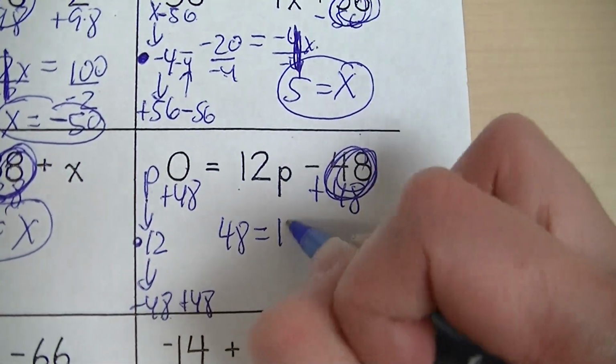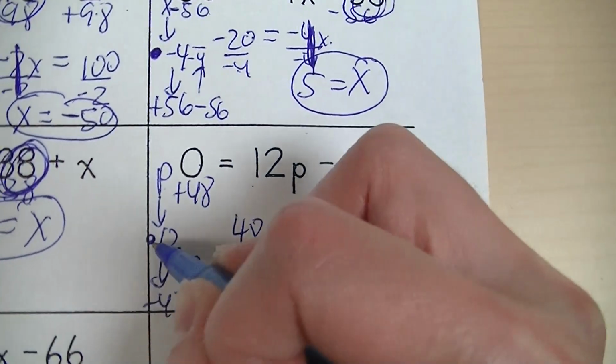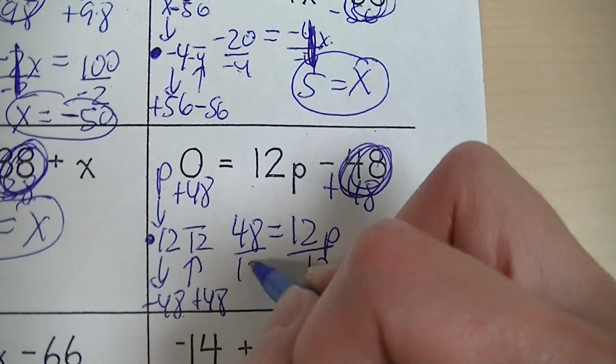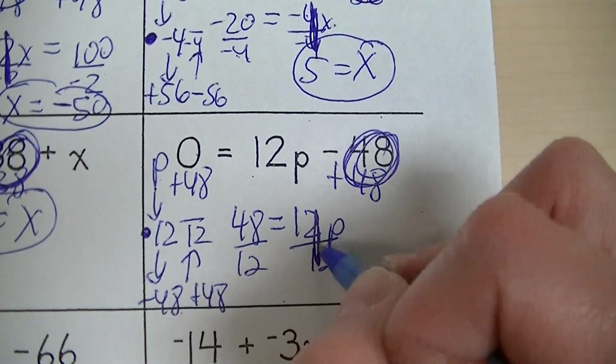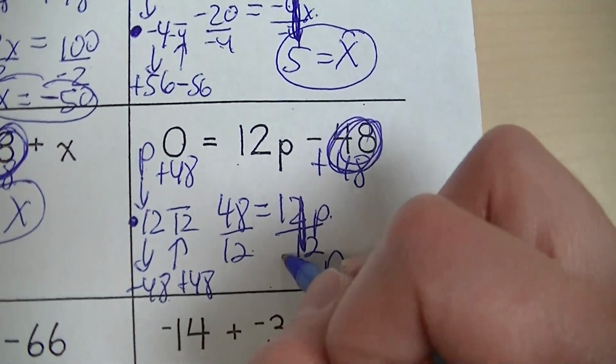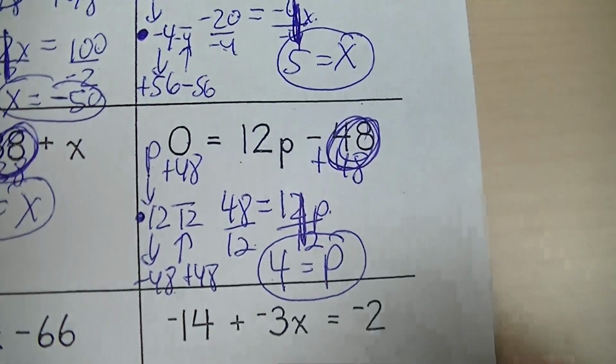Bring down your equal sign, bring down the 12p. Inverse operation of multiply is to divide, so you're going to divide both sides by 12. 12 divided by 12 is 1. 1 times p is p. 48 divided by 12 is 4. So p equals 4 or 4 equals p, same thing.